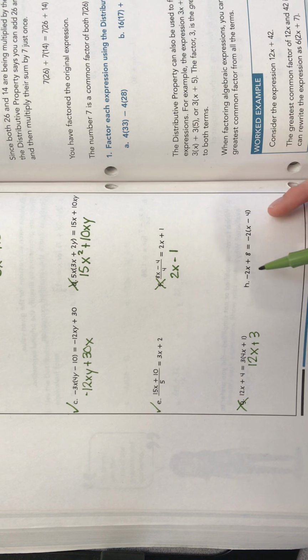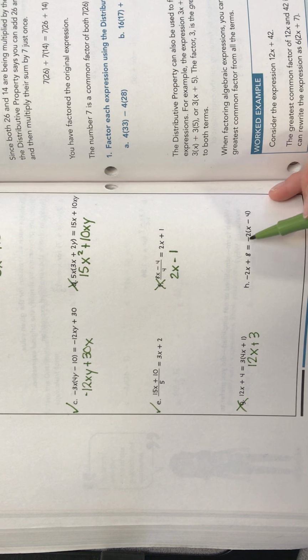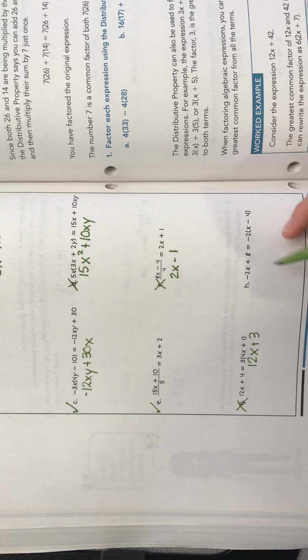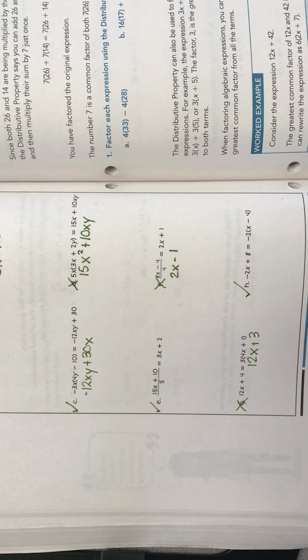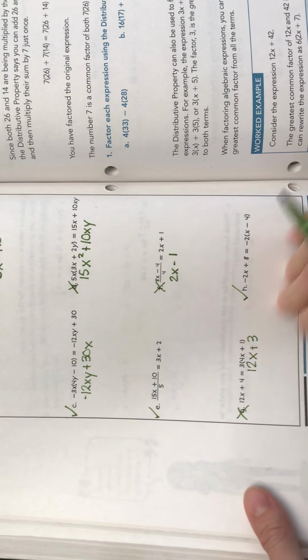Next one here. If we distribute, this is negative 2x, that looks good. Then negative 2 times negative 4 is a positive 8, so that is actually great. Okay, hopefully you found all those mistakes and were able to correct them. Now what I need you to do is get a piece of paper out for notes.